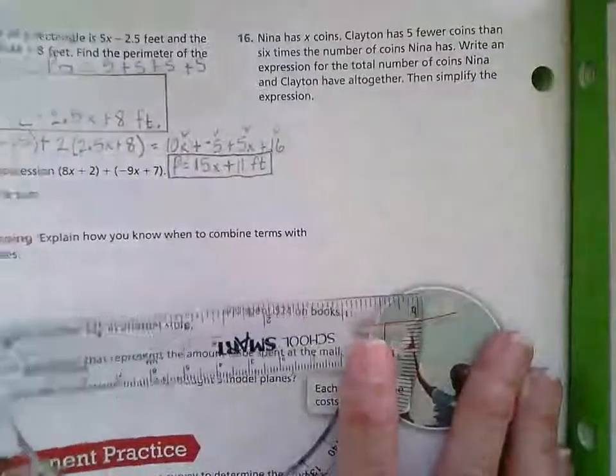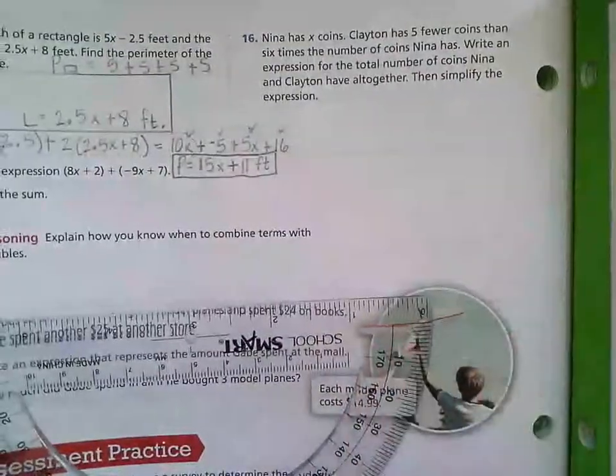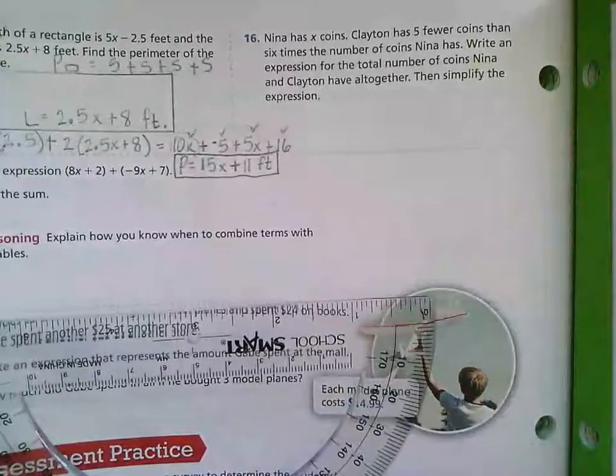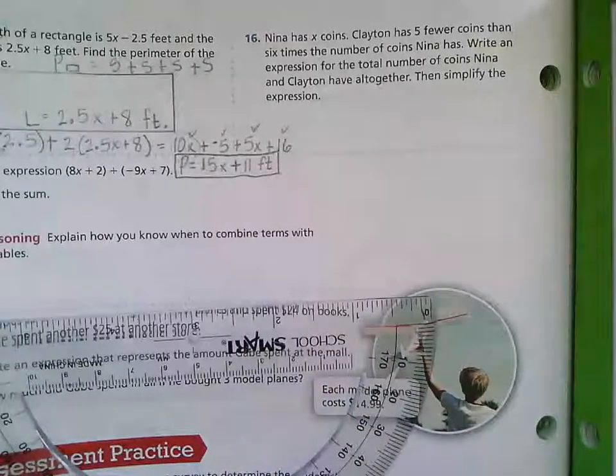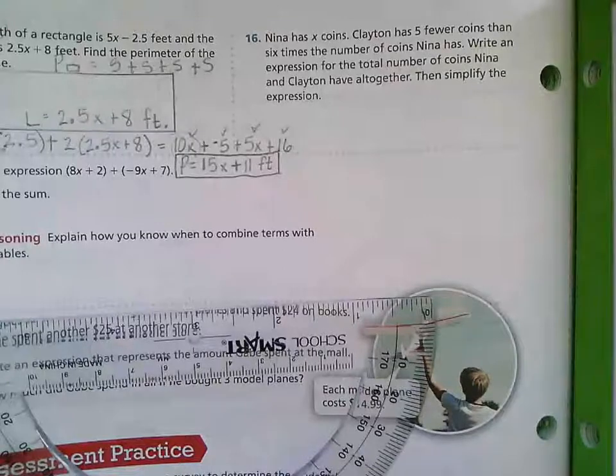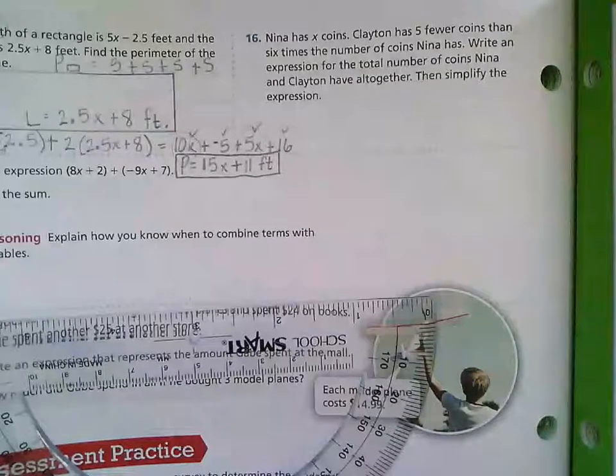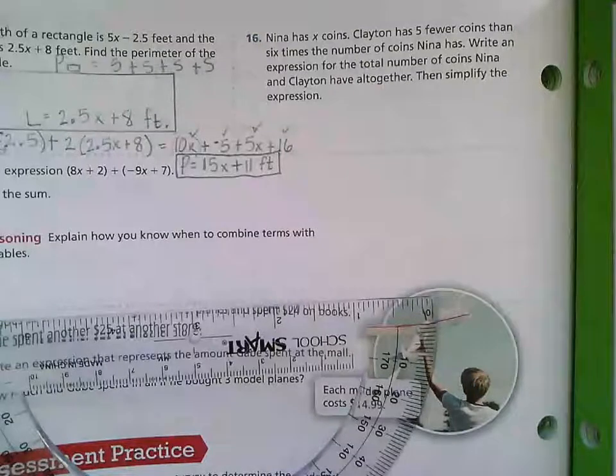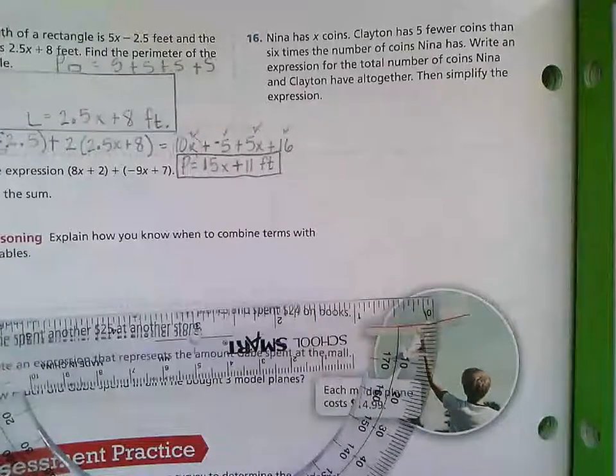Number 16. Nina has x coins. Clayton has 5 fewer coins than 6 times the number of coins Nina has. Write an expression for the total number of coins Nina and Clayton have all together. Simplify the expression.